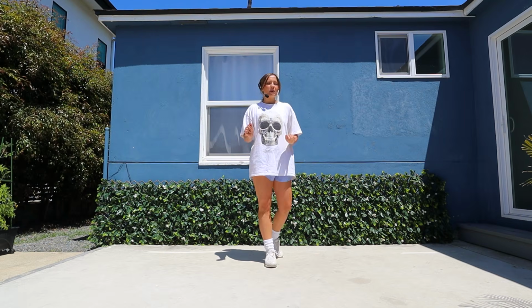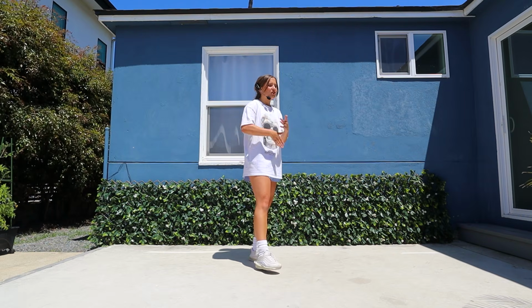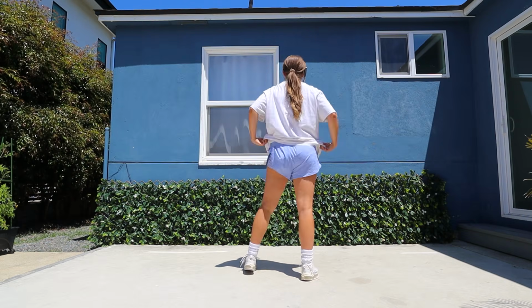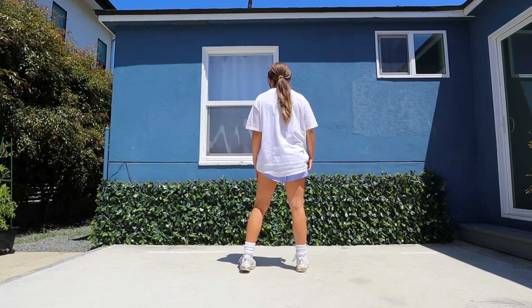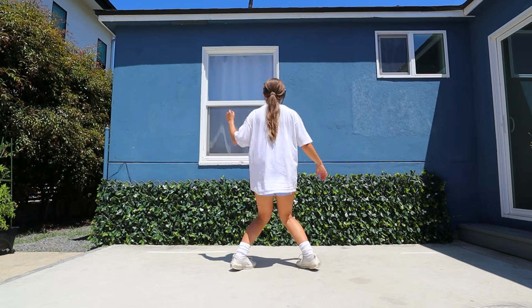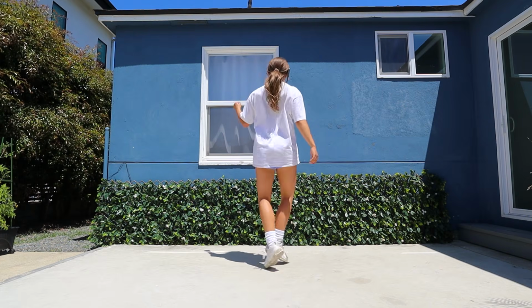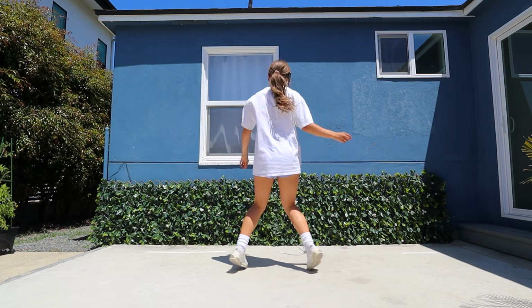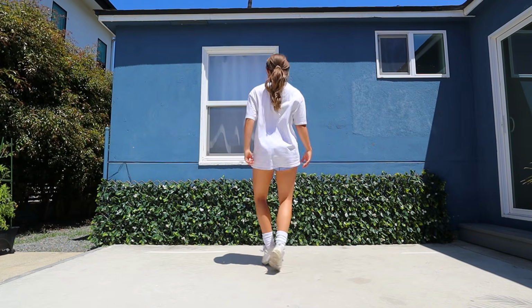Okay, so let's just practice the diamond real quick, and then we'll add on our Charleston and start working on our combo. Just a diamond, 5, 6, 7, 8, and 1, 2, 3, 4, 5, 6, 7, 8. Like I said, easy, straightforward.